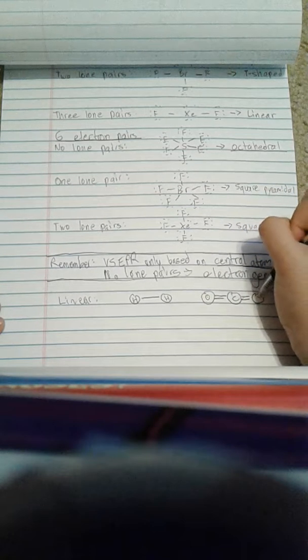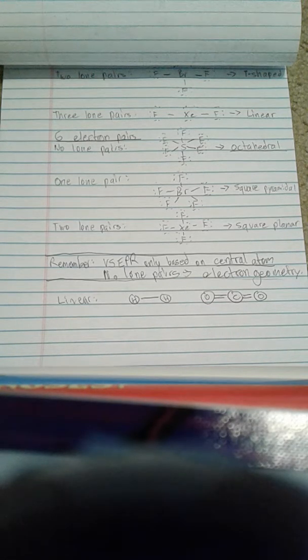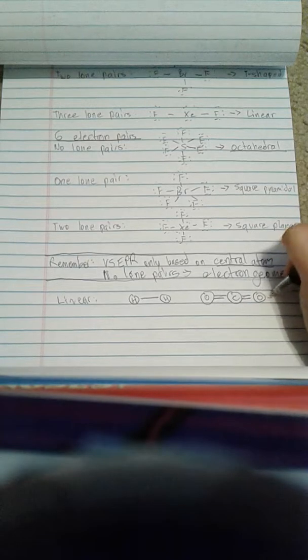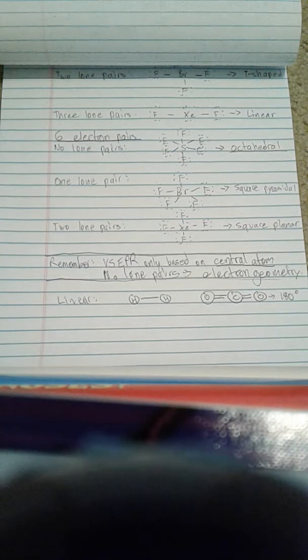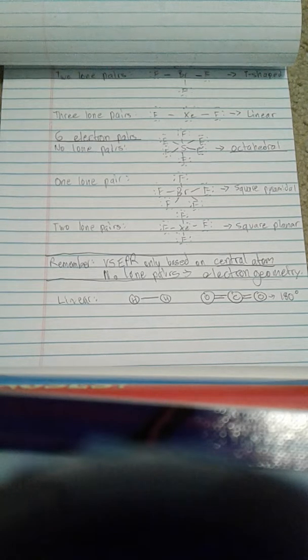So we're going to have 4 total electron pairs, none of which are lone pairs, so we have a linear geometry. We can see pretty easily from these that all of the angles are going to be 180 degrees. Now, if we want to take something like trigonal planar, we'll do our boron trifluoride.